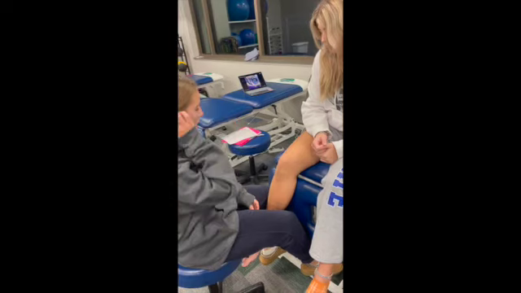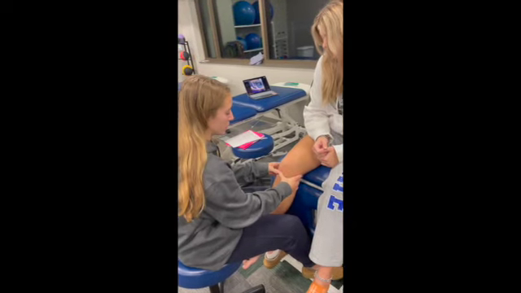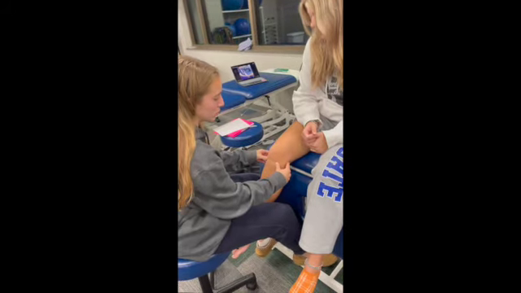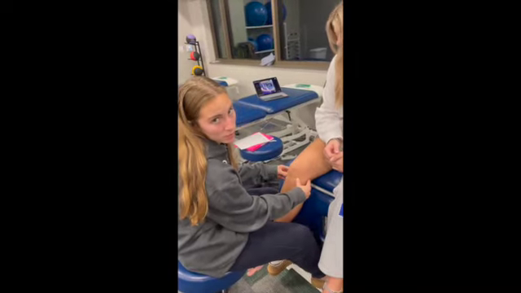All right, so here we're gonna find the MCL, and to do this, you're gonna find the joint space, and then you're gonna move medially until you're forced out of it, and you should be on the MCL ligament right here, and this will prevent valgus movement.